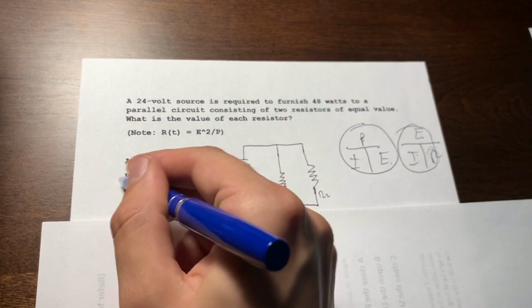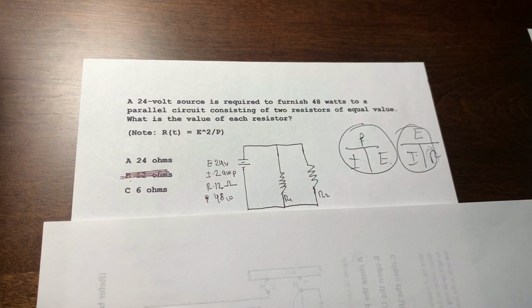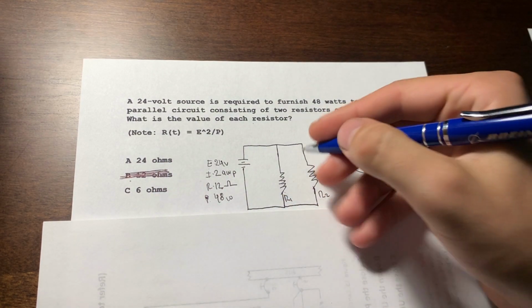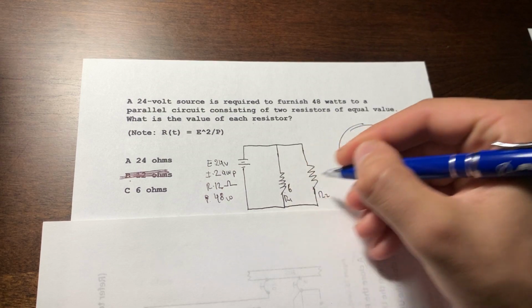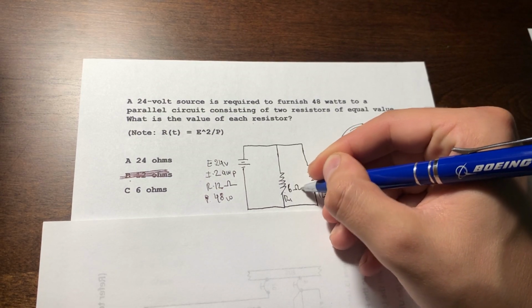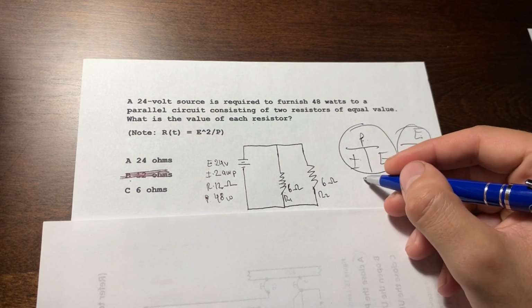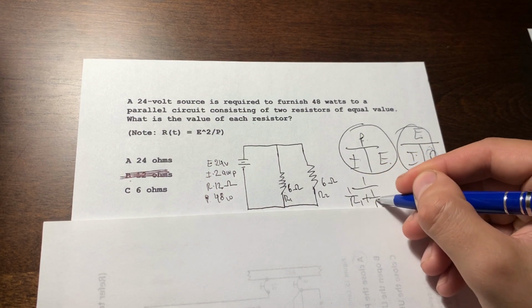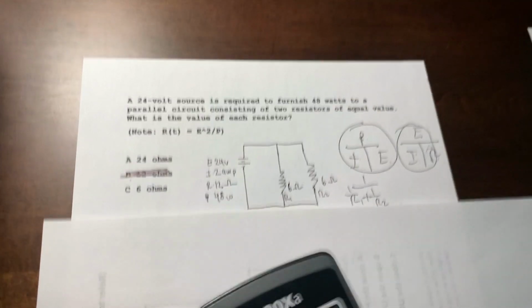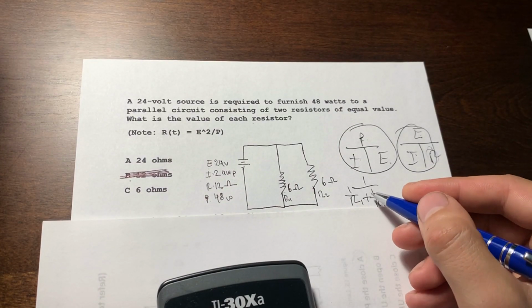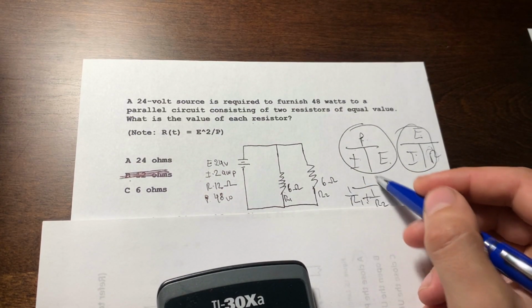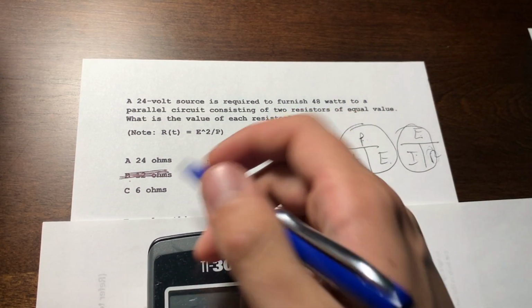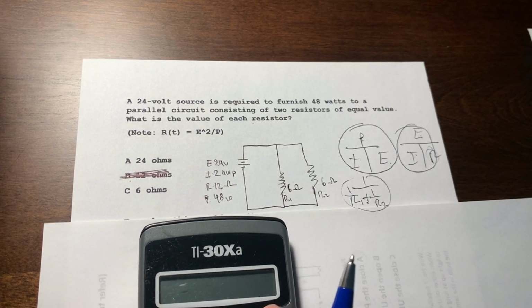So we could automatically cross that out, and we're left with 6 ohms and 24 ohms. So if we have, say, 6 ohms and 6 ohms, we could do the formula 1 over R1 plus 1 over R2. If we plug in 6 into this formula and we get 12 ohms, then that's our answer. Let's try it out.